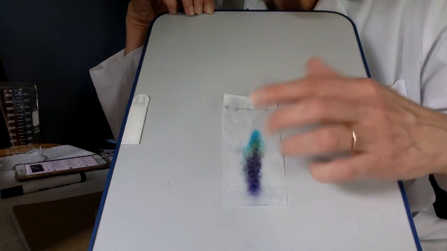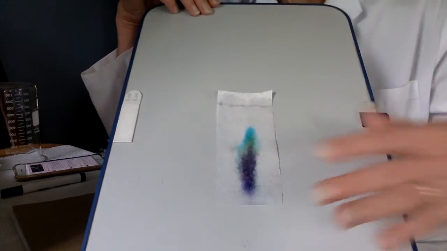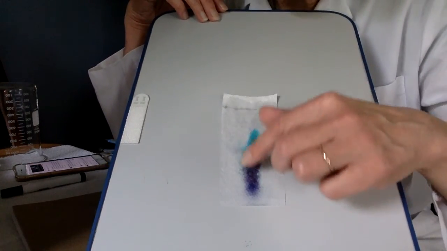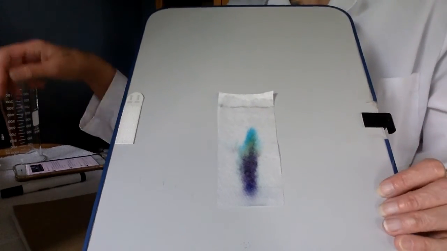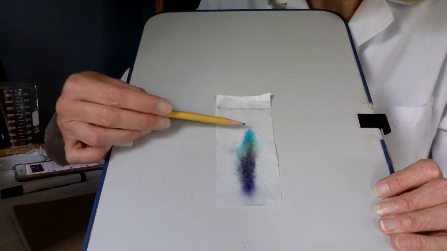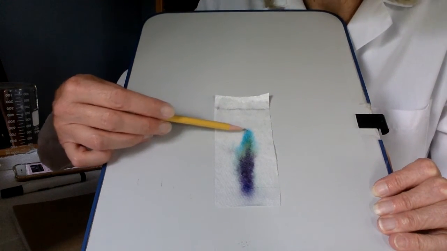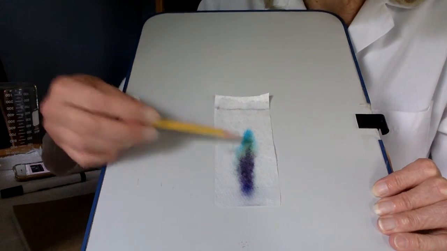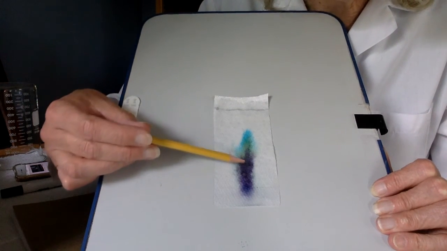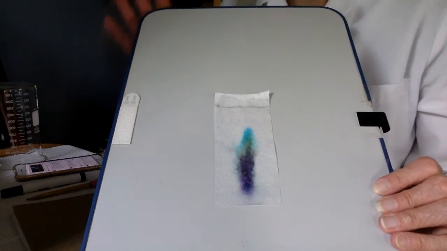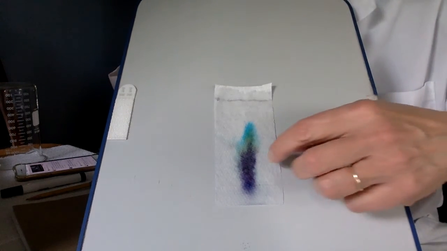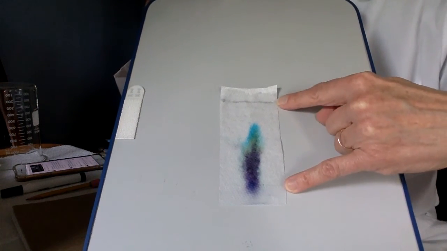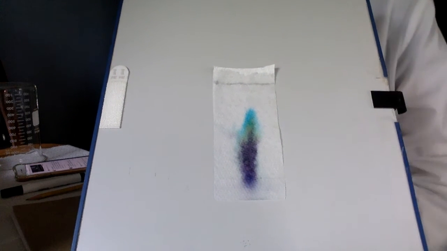See, eventually they stopped moving because there wasn't enough force of the water moving to drag these other big molecules along. They were sticking on the paper towel. And then we can figure out how far this turquoise one traveled, and how far this yellow traveled, and how far this purple traveled from the beginning. And then we can calculate the ratio of that distance to how far the water went, and that's what chromatography is all about.